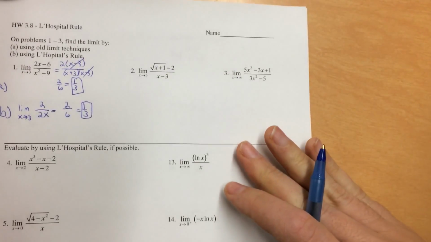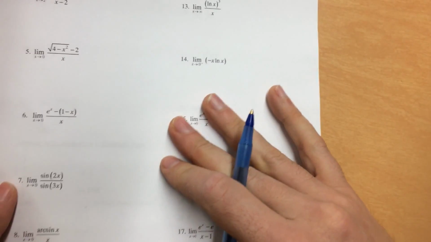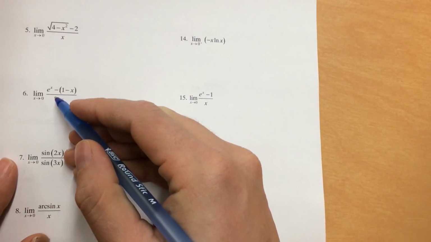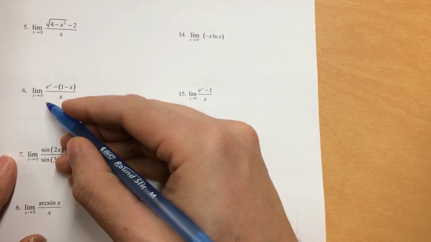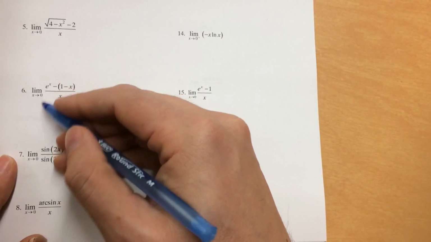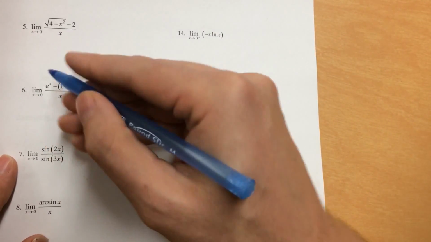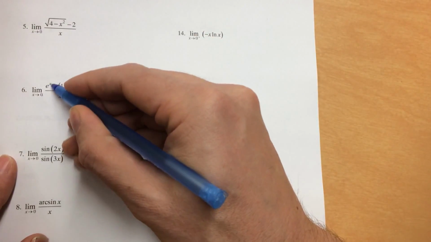Let's do a few of the ones in your homework. The first thing to do is let's do number 6 here. Number 6 would have been impossible with the limit techniques we used to know, but it is possible now with L'Hopital's rule. The first thing to check is, can we use L'Hopital's rule? You can only use L'Hopital's rule if it's 0 over 0 or infinity over infinity, or some other indeterminate form.